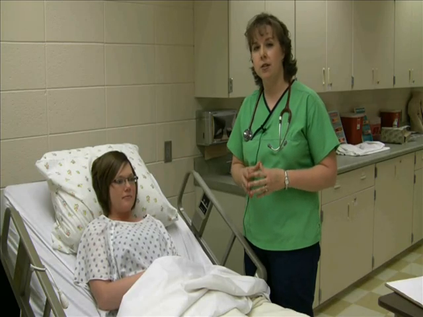If they have a Foley catheter, we need to pay particular attention to where that is inserted. Is there any excess drainage or redness caused by the catheter itself? Also, if they do not have a catheter, we need to note those same characteristics, as well as if there are any burning or irritation in that area.